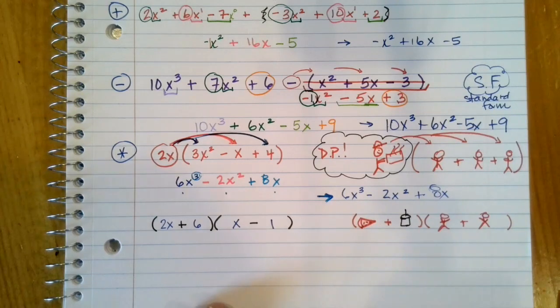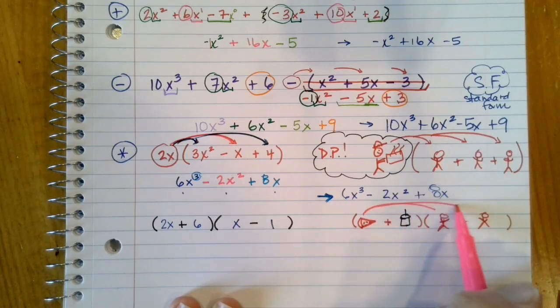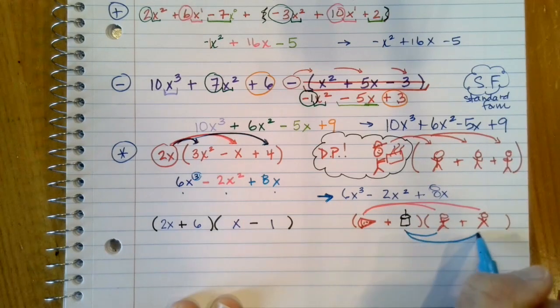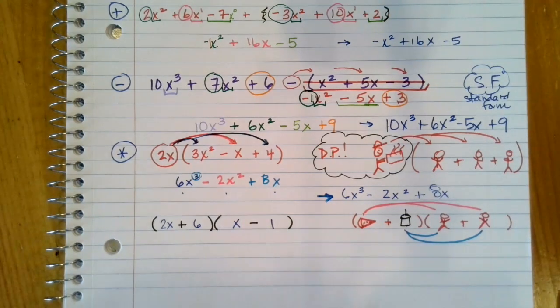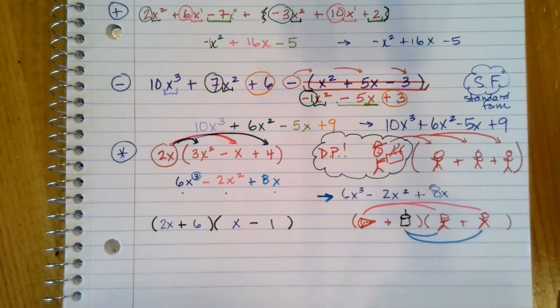So what you want to make sure you remember is that this pizza has got to go to both people that want it, but guess what? This Coke also has to go to both people. So the pizza man delivers pizza to both people, and the Coke goes to both.